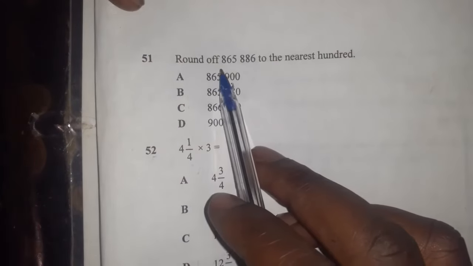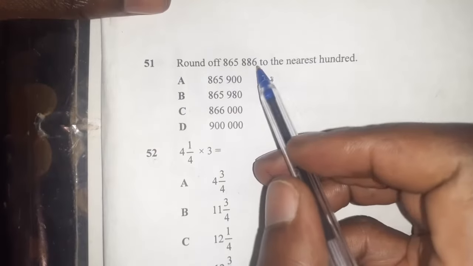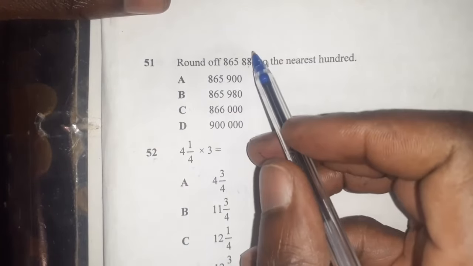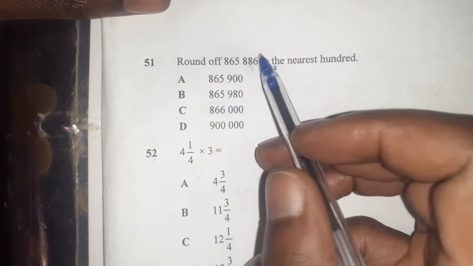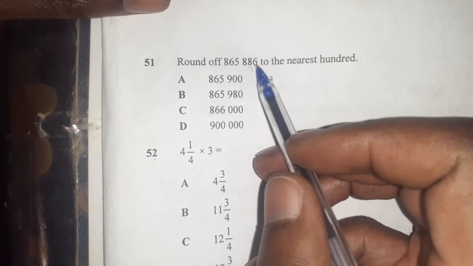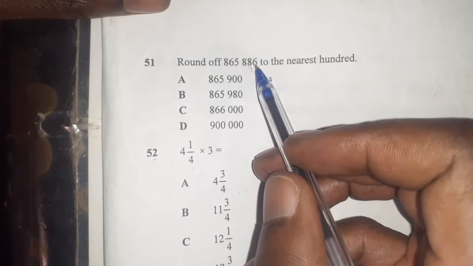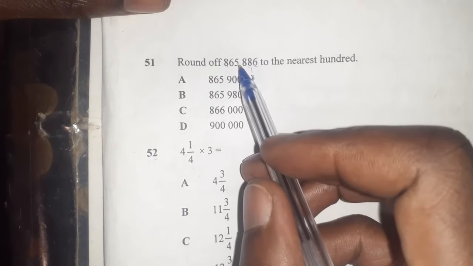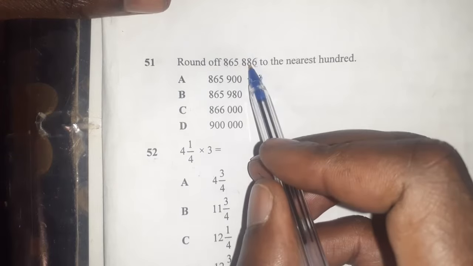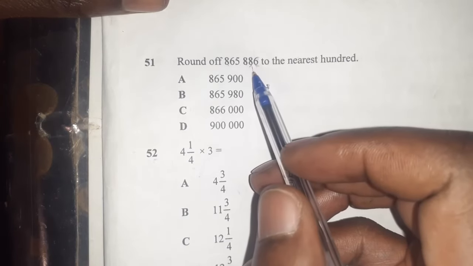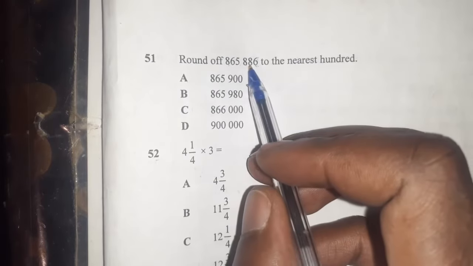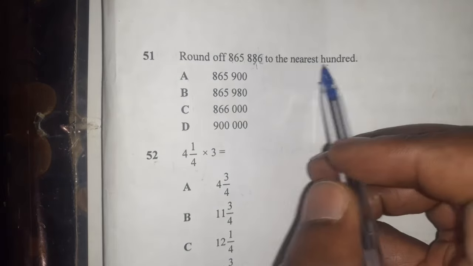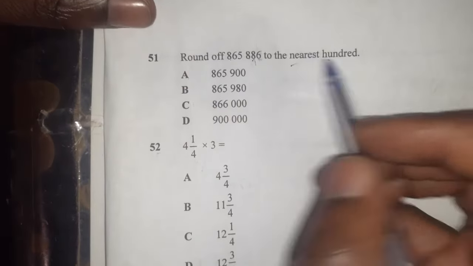Round off to the nearest 100. So where do we have the 100? These are ones and hundreds here. So you need to add a 1 to this 8 here, so it will be 9. Then here we'll have a 0. So we have 8, 6, 5, 9, and 0. Because to the nearest 100, not 10.